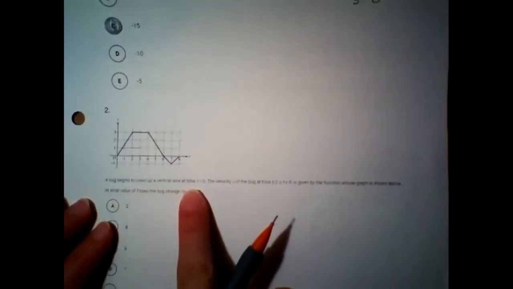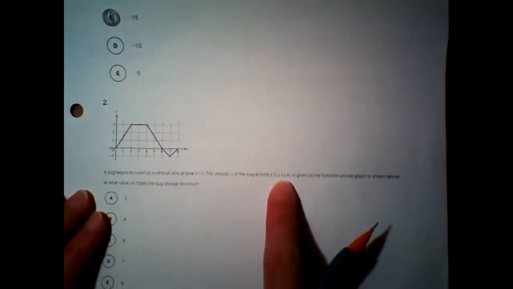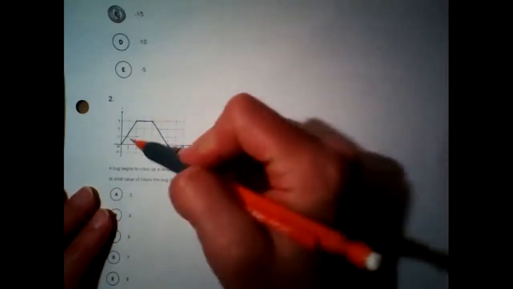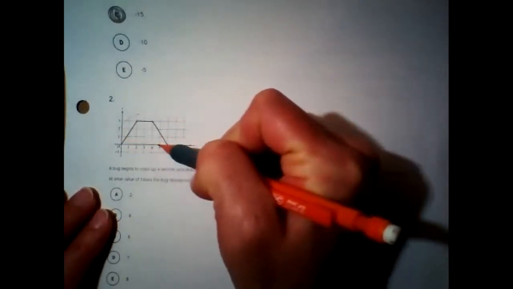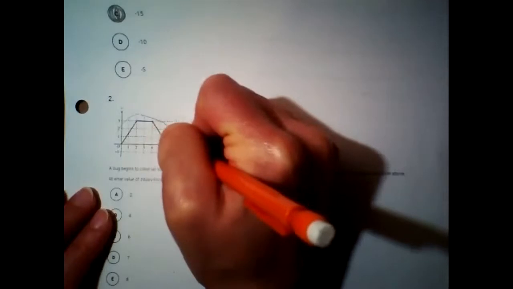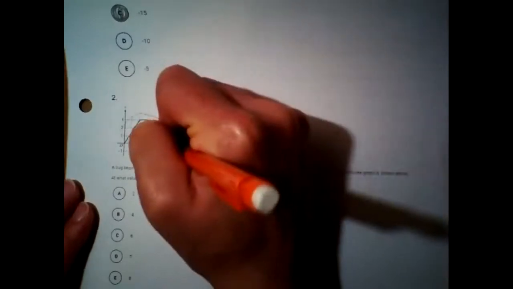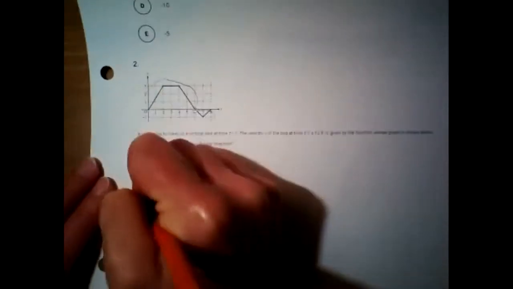So number 2, a bug is crawling up a vertical wire. This is the velocity of the bug from 0 to 8. It's asking, at what value of time does the bug change direction? Right, so for all of this positive part, above the x-axis, the bug is crawling upwards. And then for the velocity that's negative down here, the bug is crawling downwards. So the time when the bug changes direction is at time 6. So that is C.